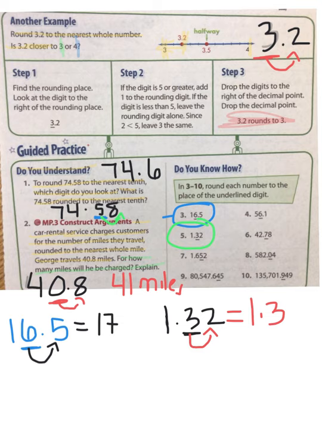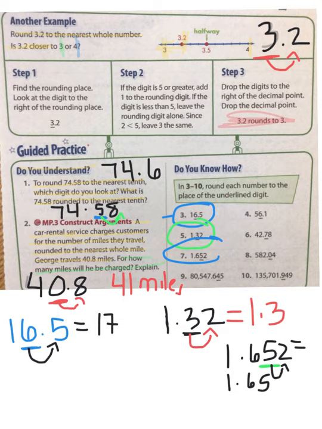All right, let's look at number 7, which is right here. 1 and 652 thousandths. So I'm going to write it right here. I'm going to write the rest of them on the next page. So we have 1 and 652 thousandths. You can just write it in your book. So I'm looking at the underlined digit, and it is the 5. Well, the 5 is in the hundredths place because we have our 6 is in the tenths, 5 is in the hundredths, 2 is in the thousandths. We're going to look to our right. Since the 2 is less than 5, the 2 drops off. So this one is going to round to 1 and 65 hundredths.